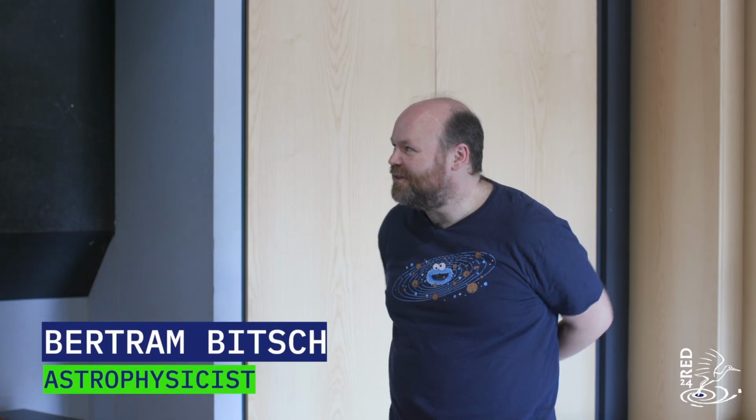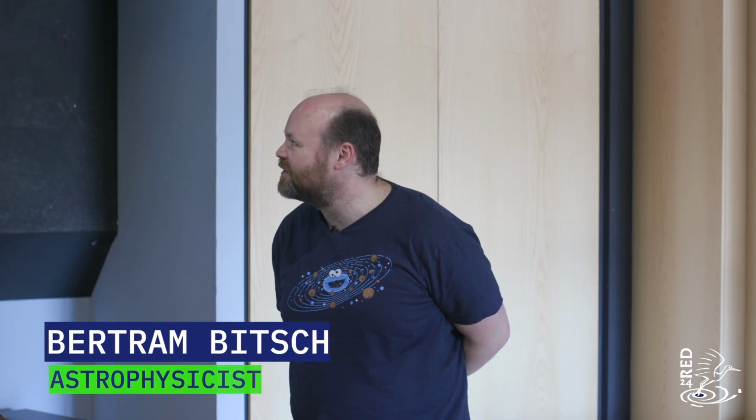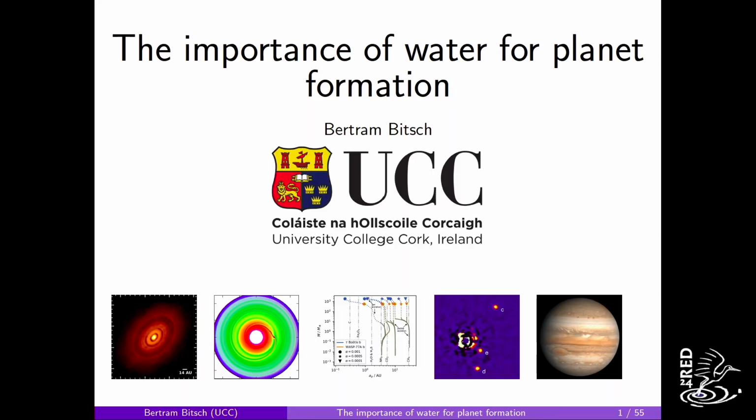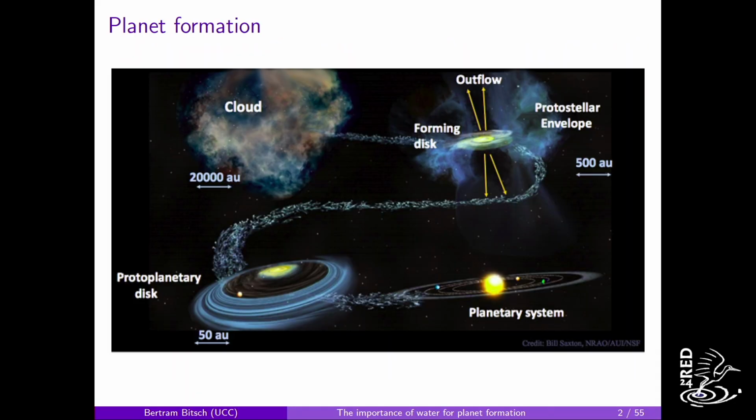It's a great pleasure to be here and talk to you a little bit about the importance of water for planet formation. To start with, as most of you probably know, planets form basically in a diagram like this, so to say. So we start with a gigantic molecular cloud, 20,000 astronomical units in distance.